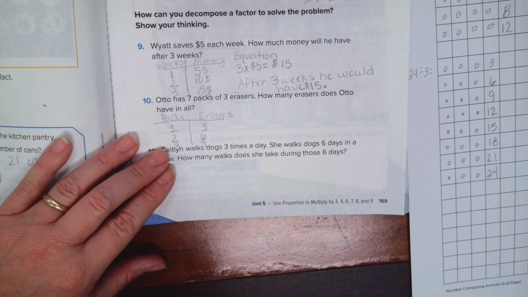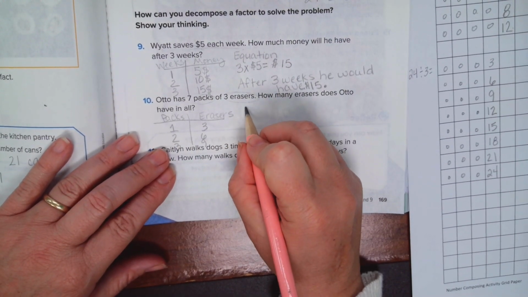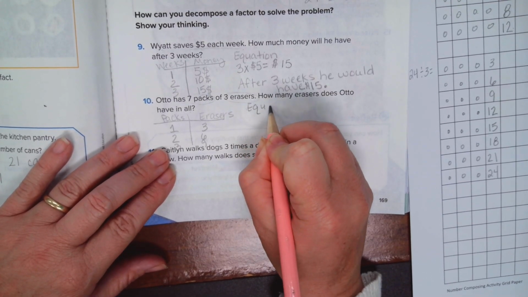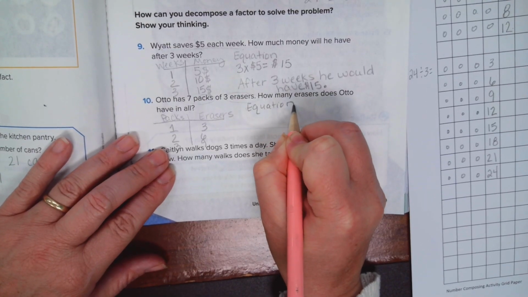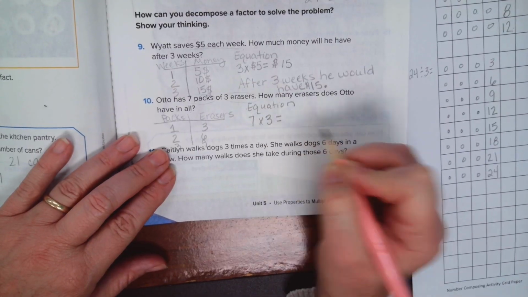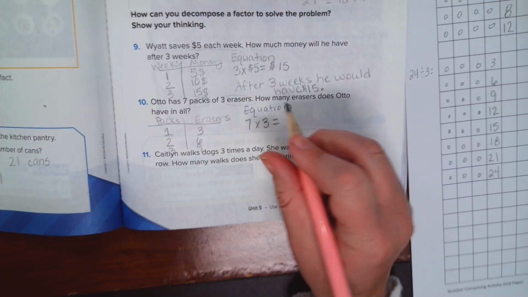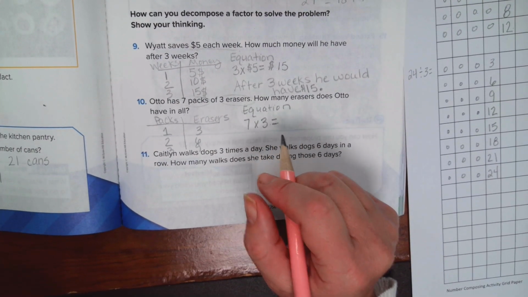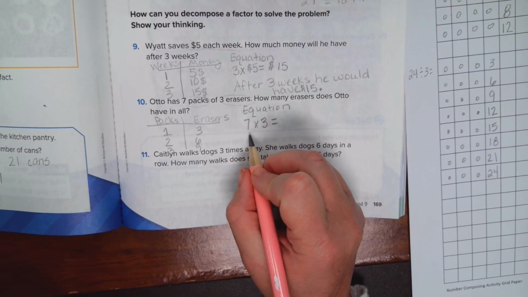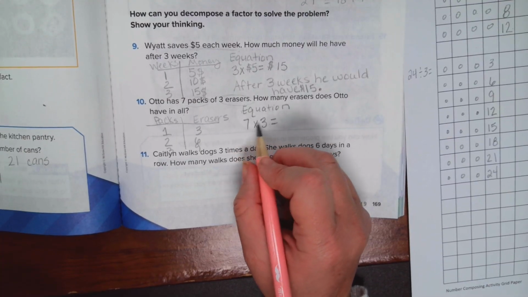So I can already see the pattern that I'm getting. So that means that I need to do the equation, E-Q-U-A-T-I-O-N, is going to be 7 times 3 equals. Now, if you know what 7 times 3 is, then you can just go ahead and write it. If you don't, we have an array that we can build. We have skip counting that we can do. We can do 3 7s or 7 3s, but I would rather do 3 7s.